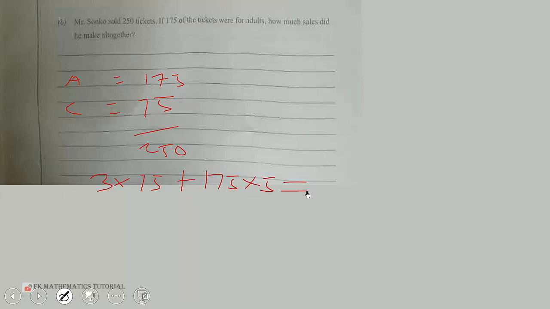So 3 times 75 is 225, and 175 times 5 is 875. So if we put all together, 875 plus 225, we get 1100. So that is how much sales it made altogether.